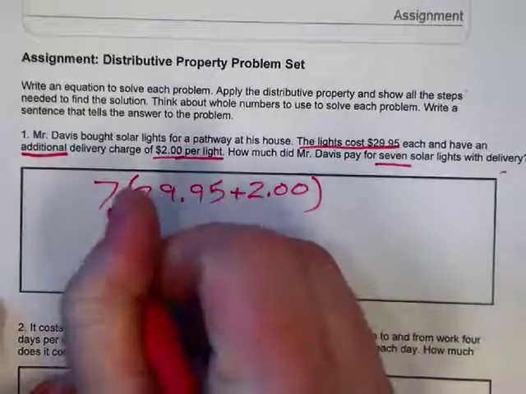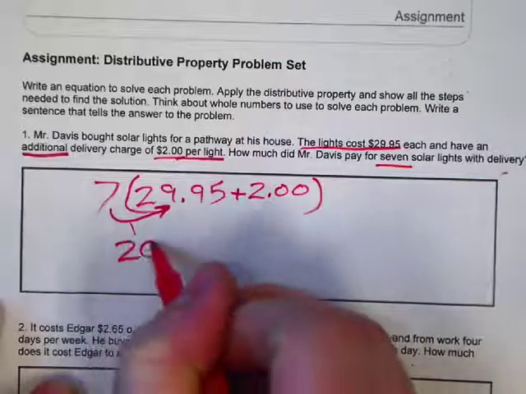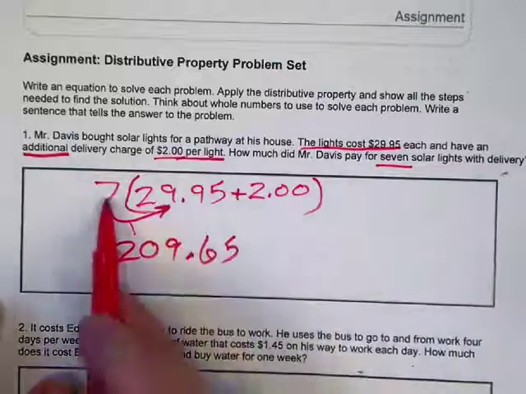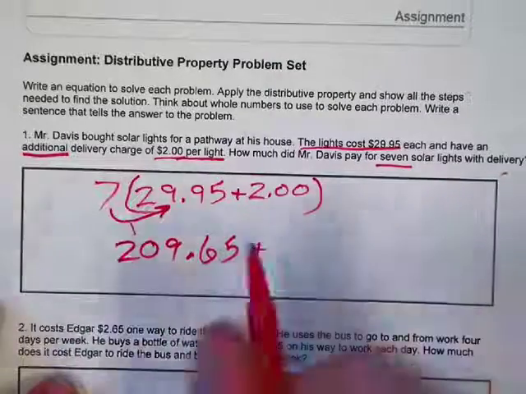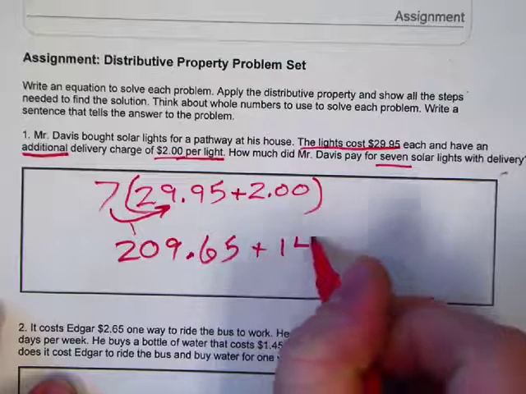So all I'm doing is taking the 7 times that number, and that's 209.65, and then plus 7 times 2 is 14.